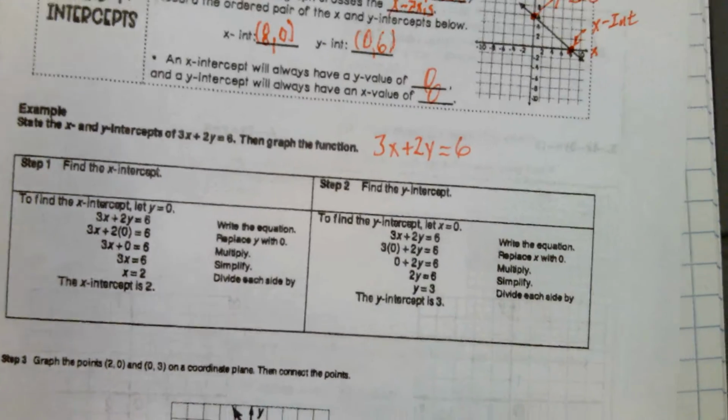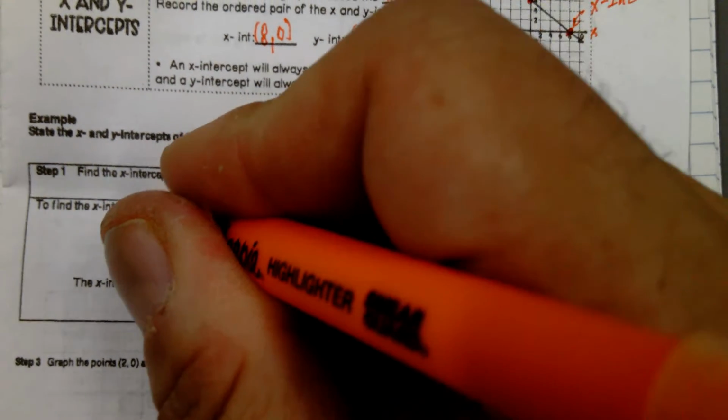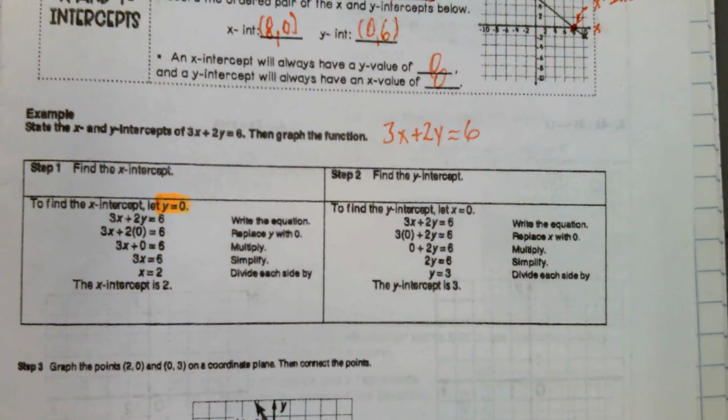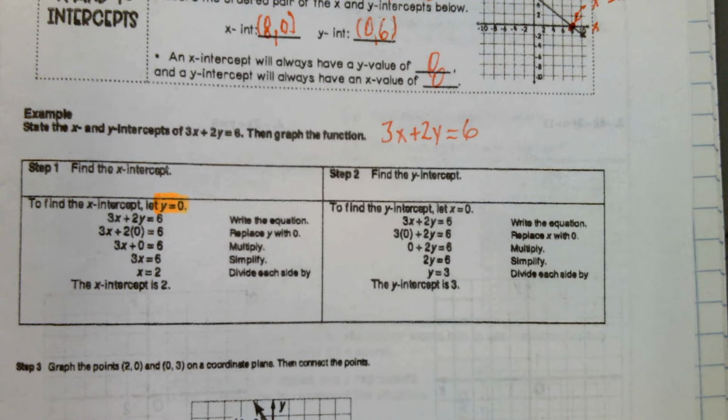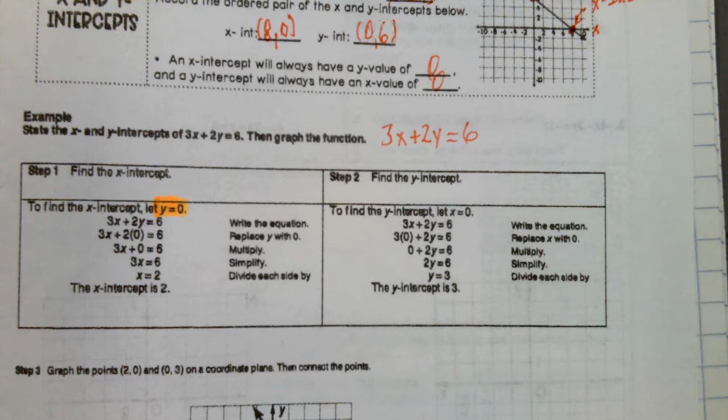Okay, so let's talk about this. The first thing they do is they find the x-intercept, and they use the fact that y equals 0. Underline or highlight that. So first thing you do, or they did, is they write the equation. Then they take the equation, since y equals 0, they replace y with 0.